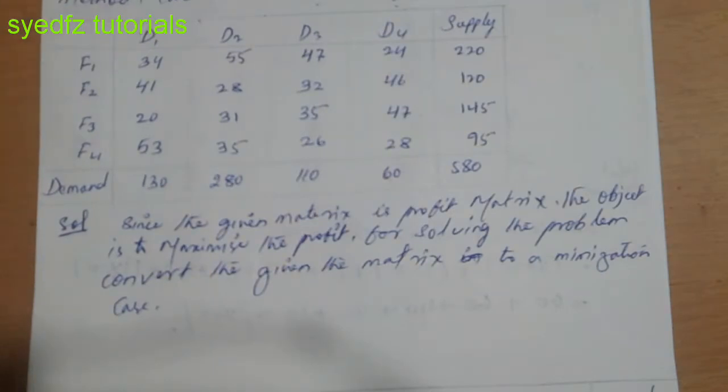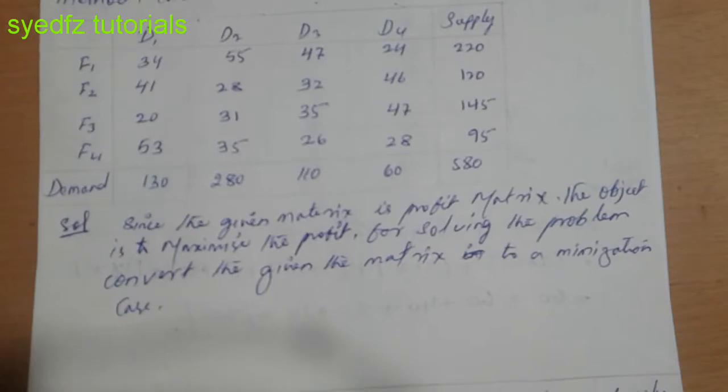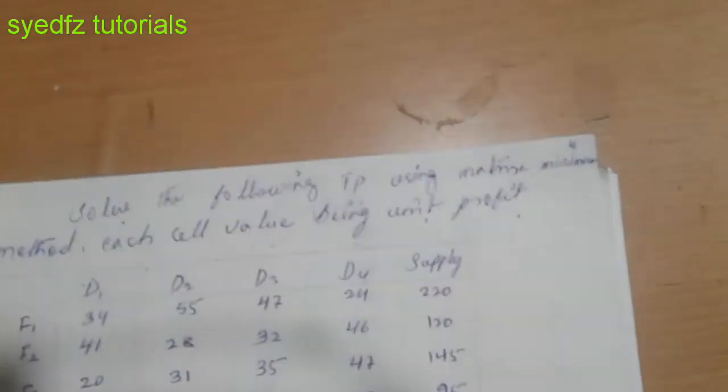Okay, so we have to convert this. How we can convert? What is the largest value? We have to deduct all the values from the largest value.